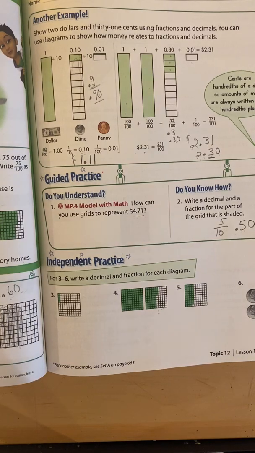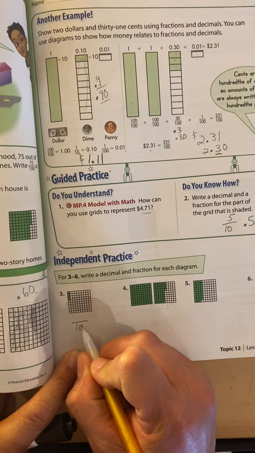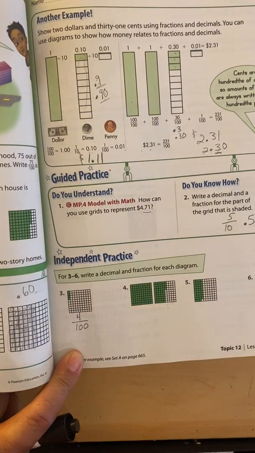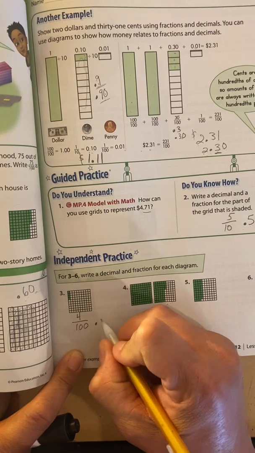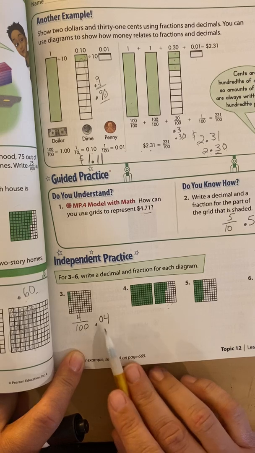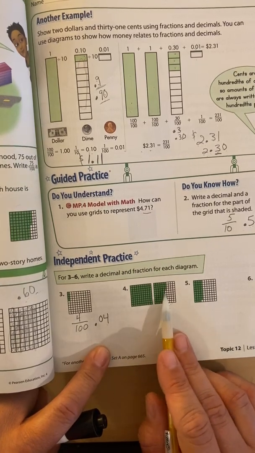Write a decimal and a fraction for each. Okay, well this is in hundredths, so my fraction will be over 100. There's 4 shaded, so 4 hundredths, and it's going to be 0.04. 4 hundredths. Here's the next one. There's a whole shaded in and then some more.